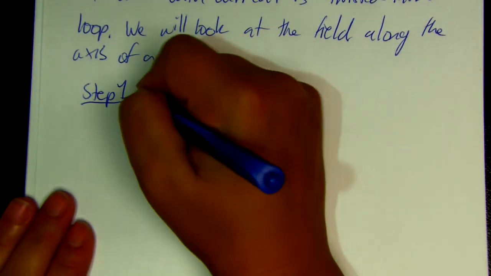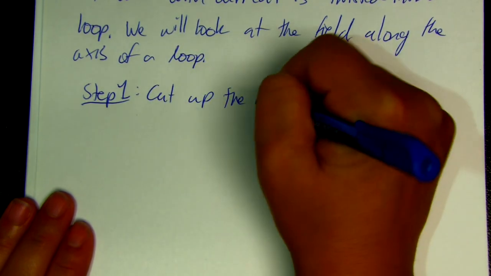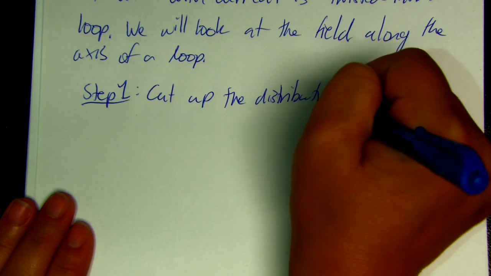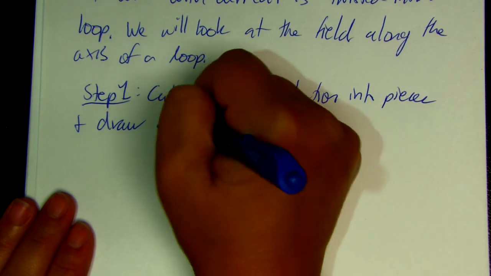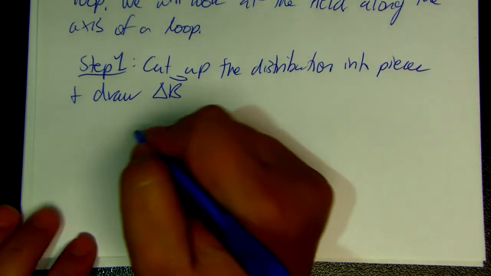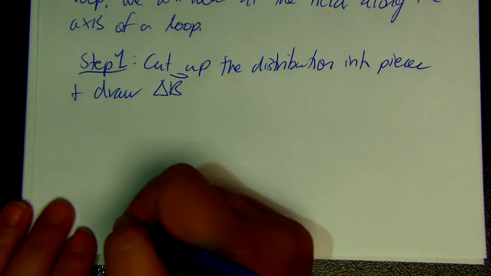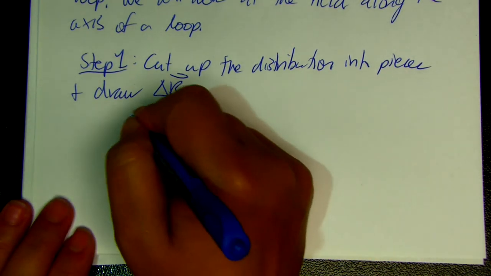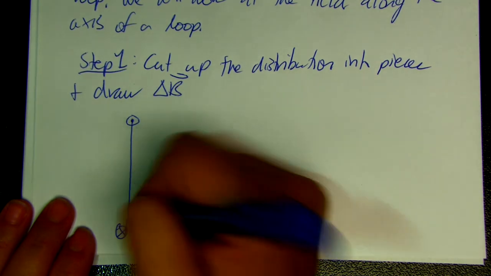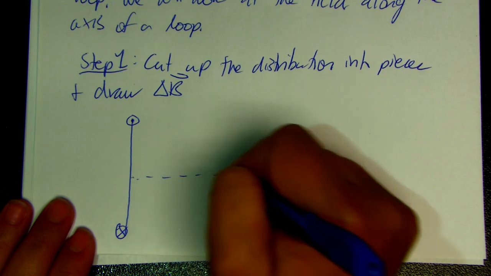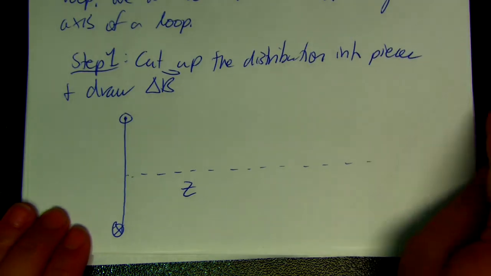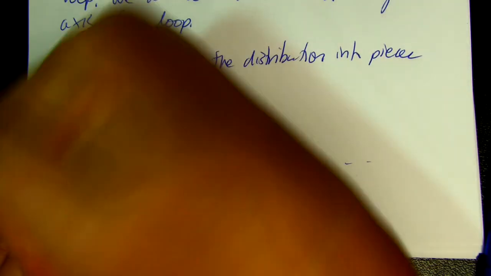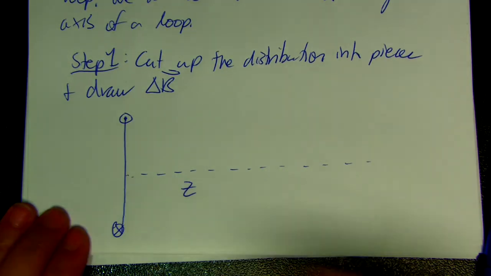So step one, let's get some more pictures going. Cut up the distribution into pieces and draw delta B. I think it makes a lot more sense to do a side angle view, mostly because I don't draw well in three dimensions and this can give a feel for what's going on. So we would have our z-axis here. This is the loop. If we think about the loop, then the current's going to come right out towards you, loop around, and then go into the page. So out of the page and then back into the page.